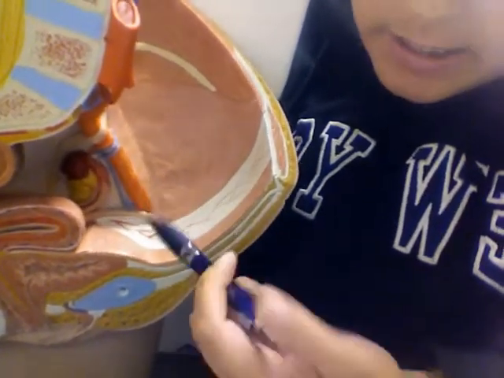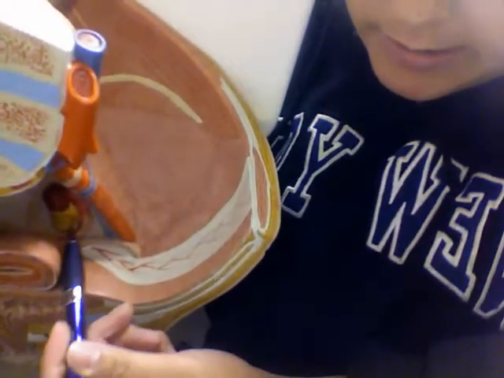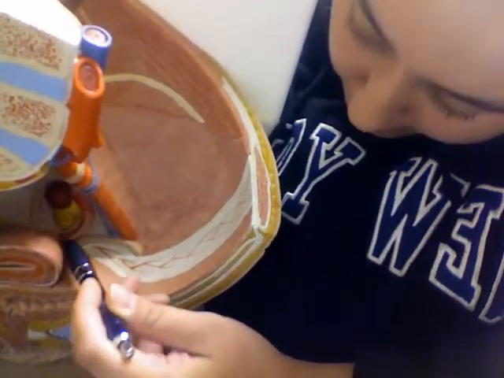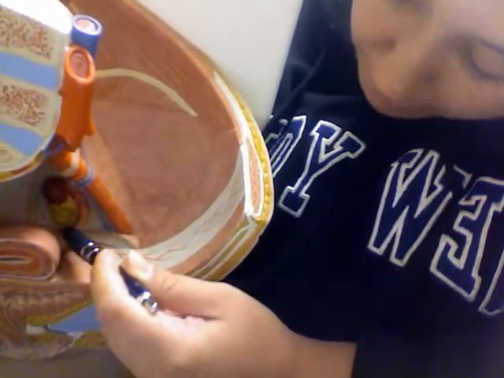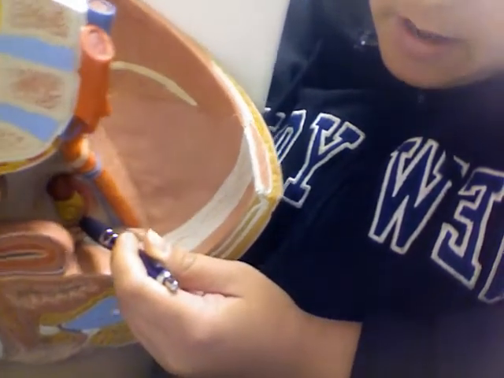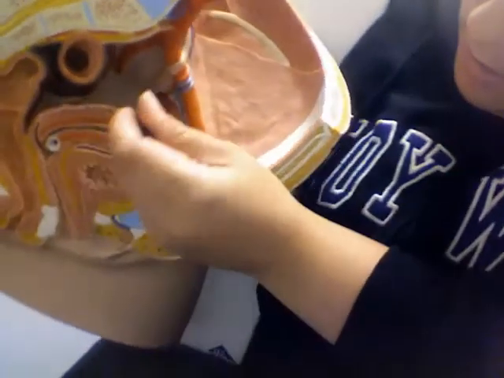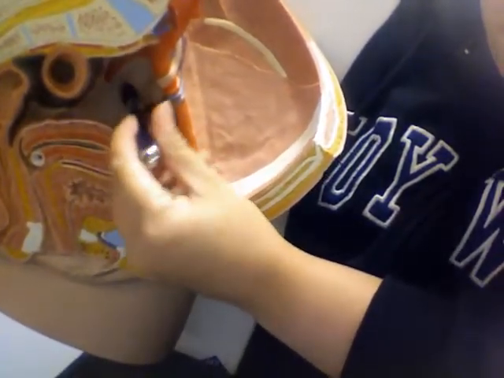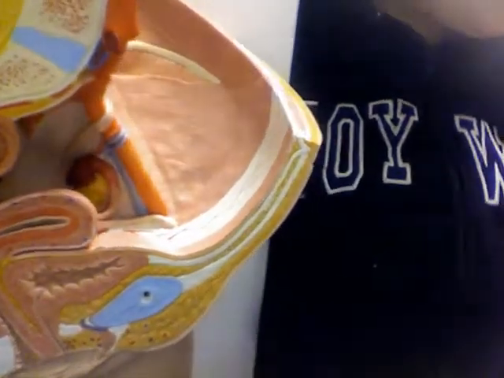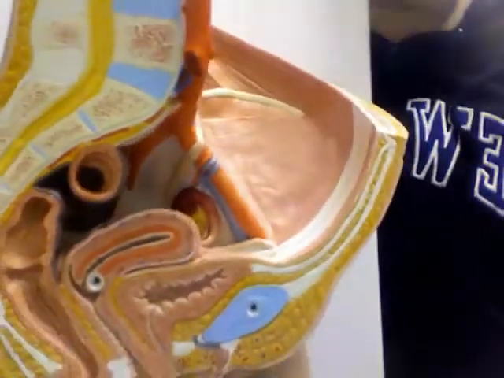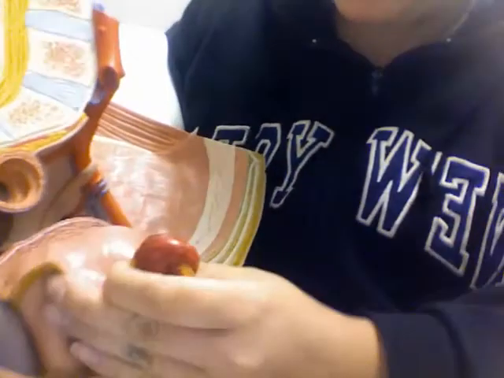Then this little teeny structure, which I'm not sure that you can see, I'm running my pin along, that is our ovarian ligament. And then all the way back here, this whole sheet, which is a fold of peritoneum, is our broad ligament. So those ligaments help to hold, again, the uterus, ovaries, and uterine tubes in place and help to anchor them.